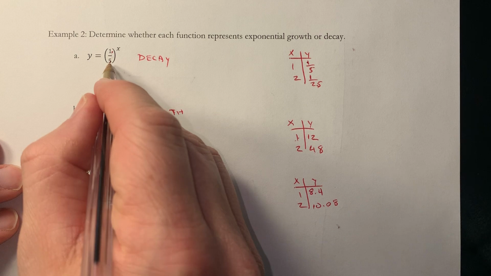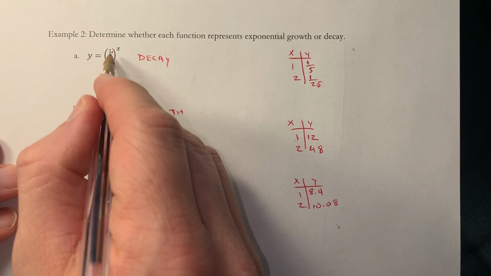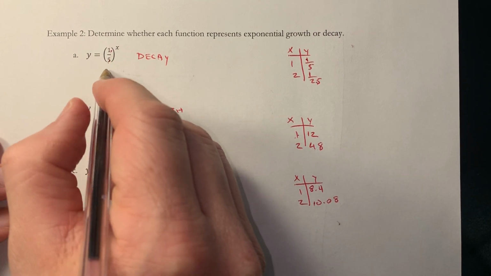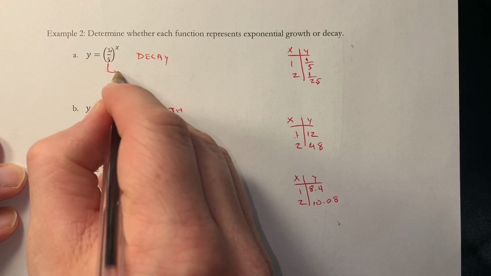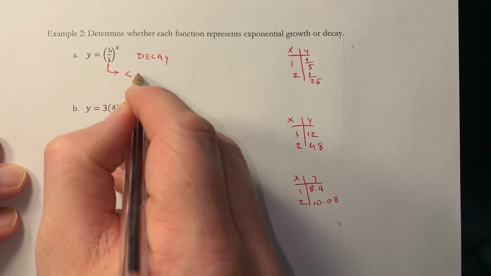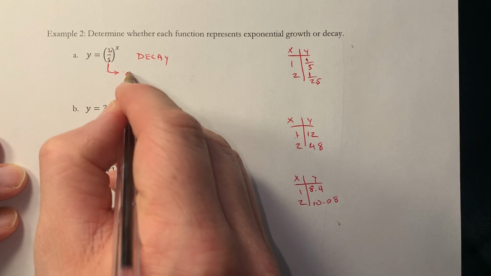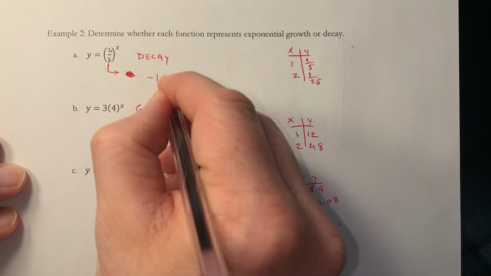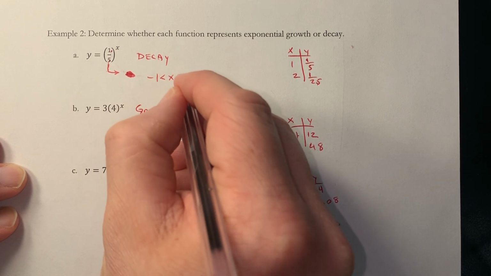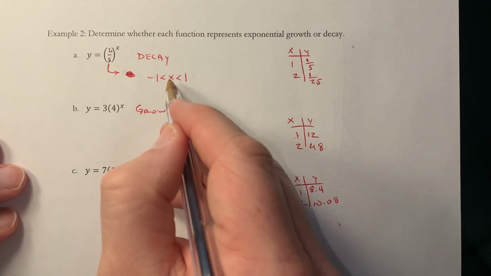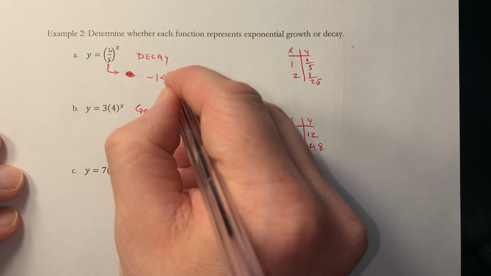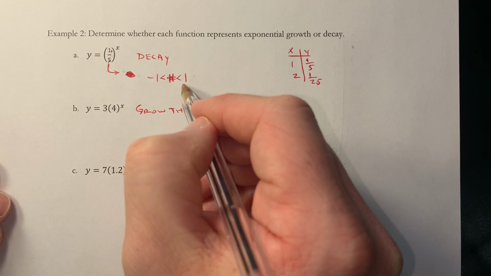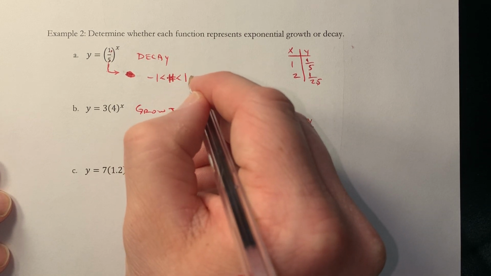Okay, so a shortcut. What I want you to notice in this case right here, this fraction that's being raised to the power, that's not the input, but that number being raised to a power is a number that is less than 1. Actually, it's between negative 1 and 1. That's what I should say. So it's greater than negative 1, but it is less than 1. And I probably shouldn't use an x here either, so I'll just put a little number symbol. That number right here is between negative 1 and 1, and that gives us decay.